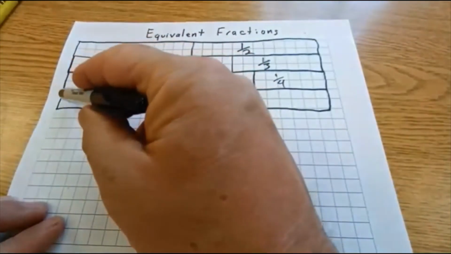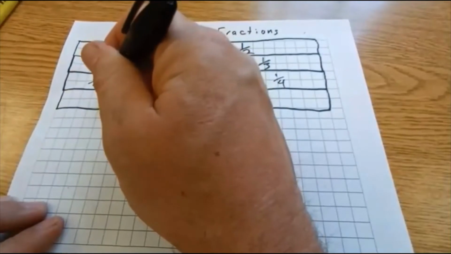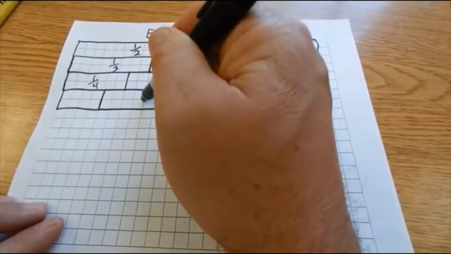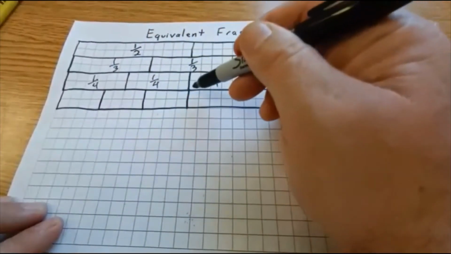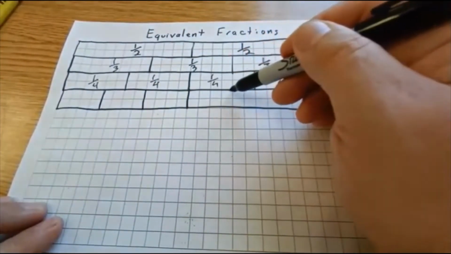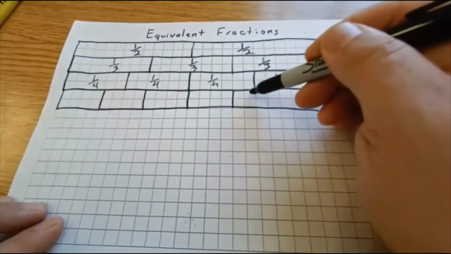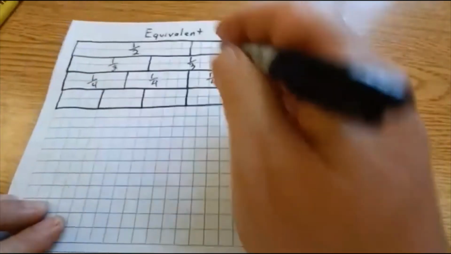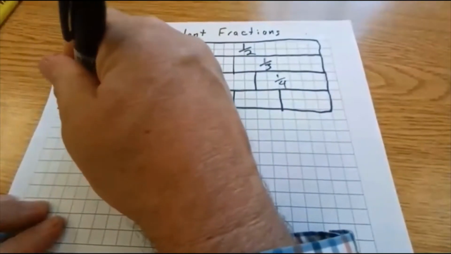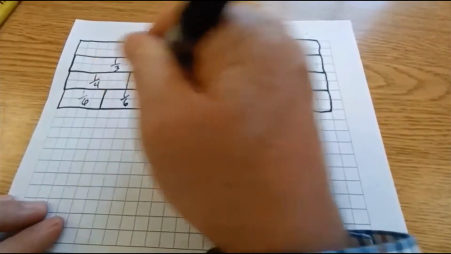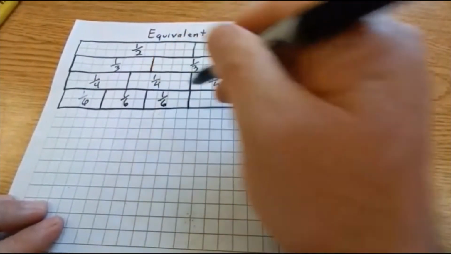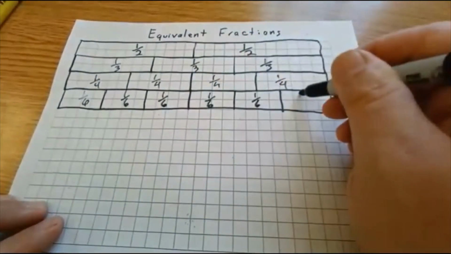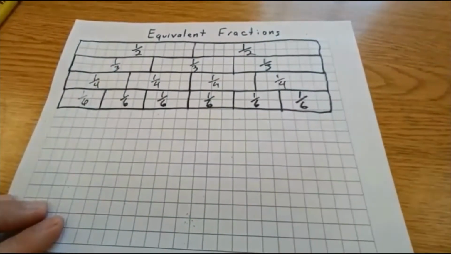So that would be 1, 2, 3, 4. Then 1, 2, 3, and 4. I already have 4 there to my half. 1, 2, 3, and 4. 1, 2, 3, 4. And I should have 4 left. Each one of those represents 1/6. That's 1/6, that's 1/6, that's my 3rd sixth, which is equal to half. And my 6th sixth, which equals 1 whole.